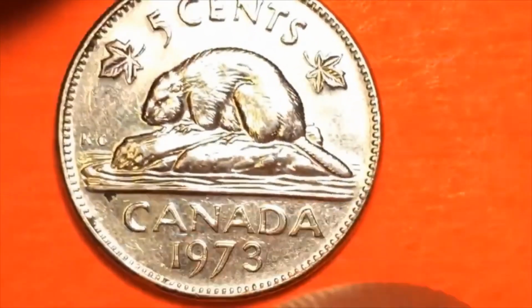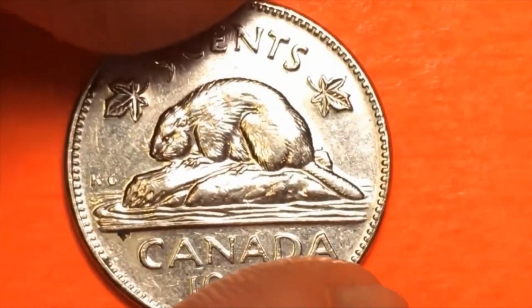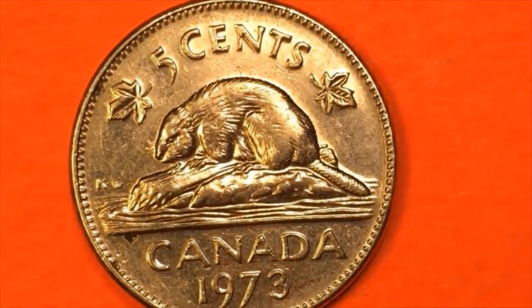We tip it up, another smooth edge, and tip it back, and we see this is 1973, and that's George Kruger Gray again with the beaver chewing the log.